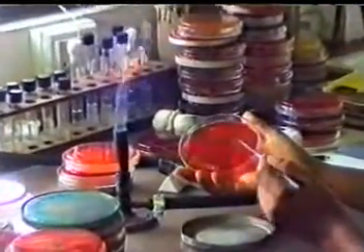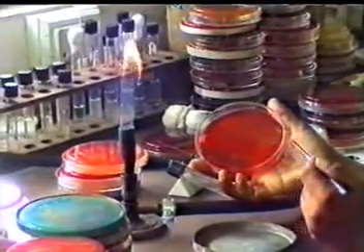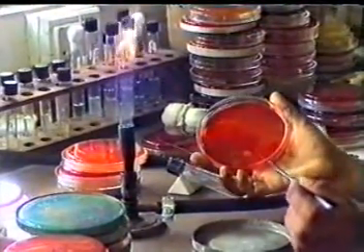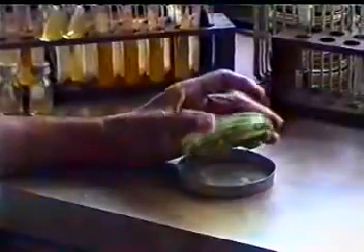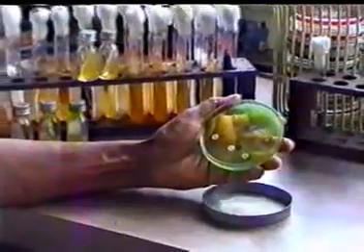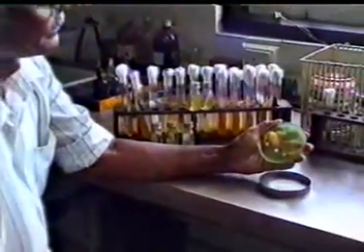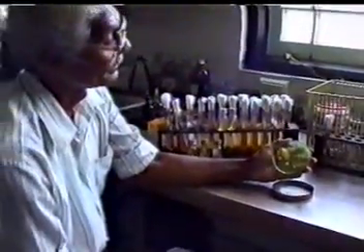Culture will help you to isolate the growth and to test for antibiotic sensitivity. If the growth is a mixed growth, it's difficult to interpret.